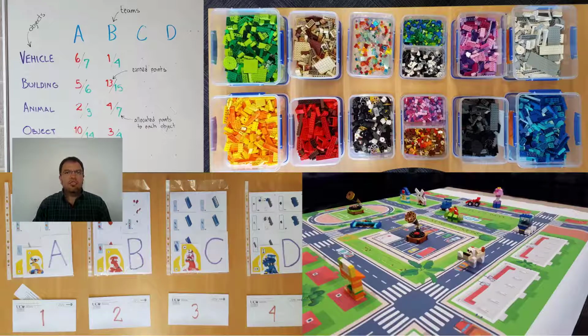Here you can see the bricks organized in boxes. Also, with letters, you can see the safe pockets that contain the instructions for building the figures, 4 per team. And the figures are a vehicle, a building, an animal, and an object. Students have to allocate points to each of those figures. The green numbers are representing those points, and those are relevant to determine which is the winner team at the end of the activity.